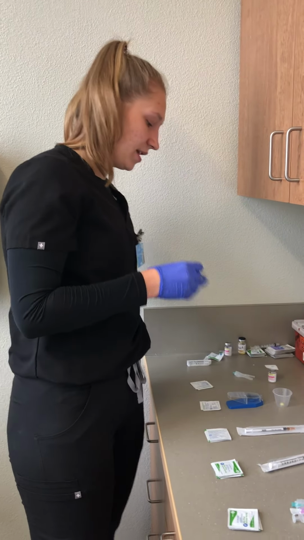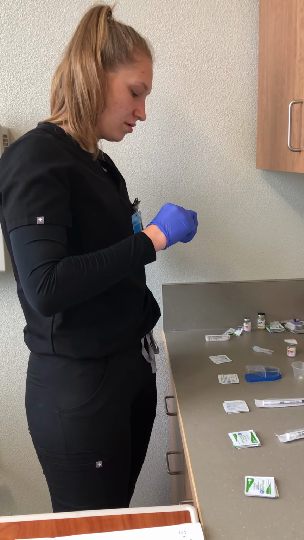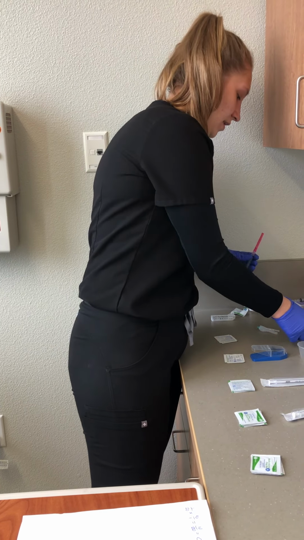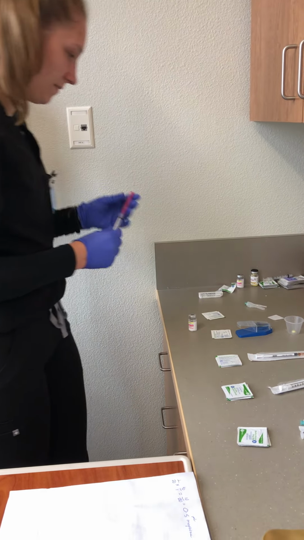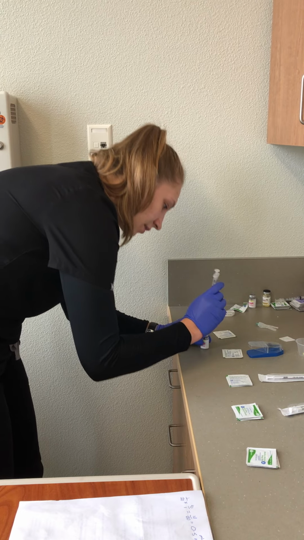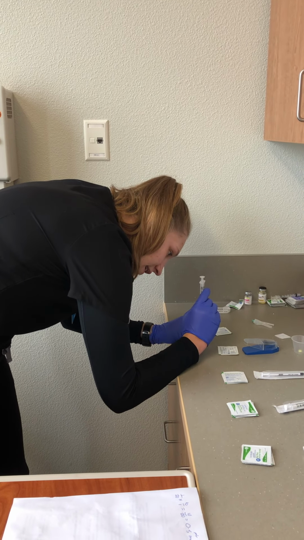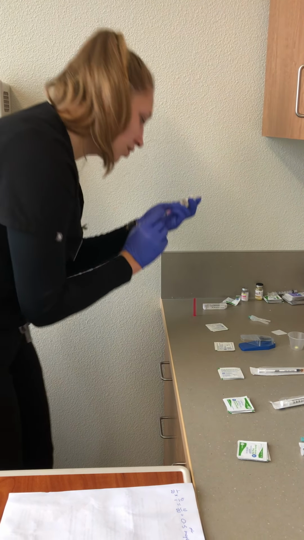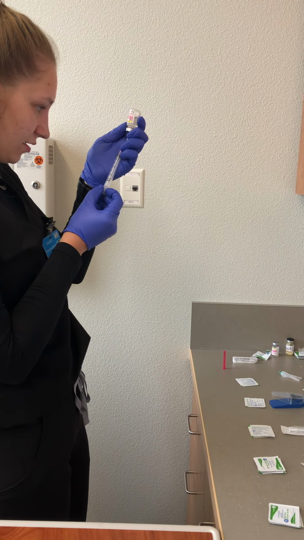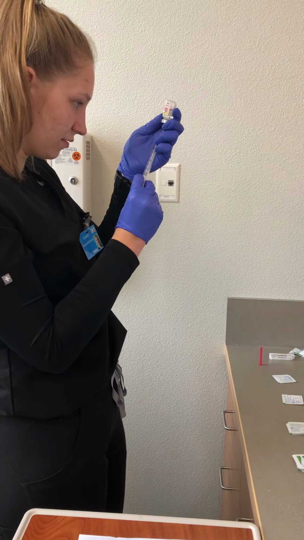I'm going to place it on my syringe. I'm going to take this right here, uncap it, and go ahead and stick it in. I'm going to draw up 0.5 milliliters of morphine.